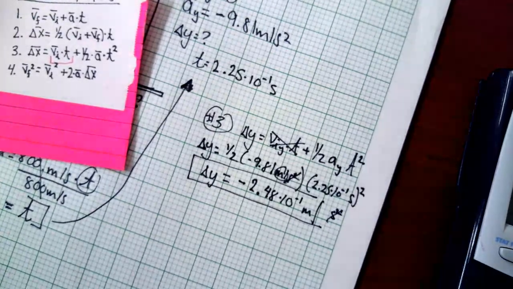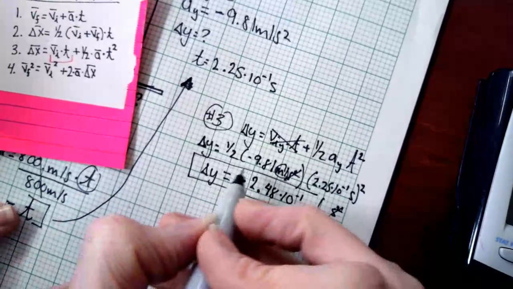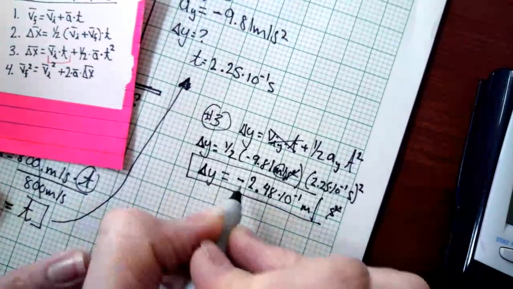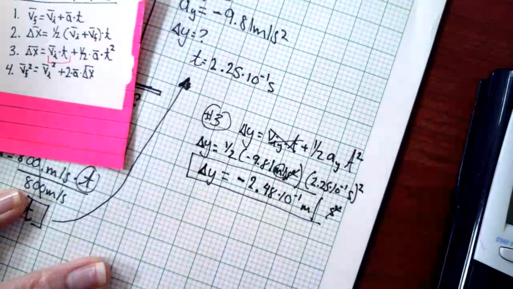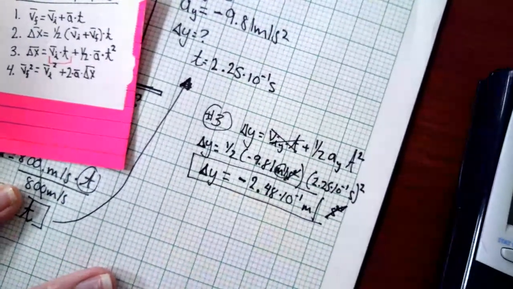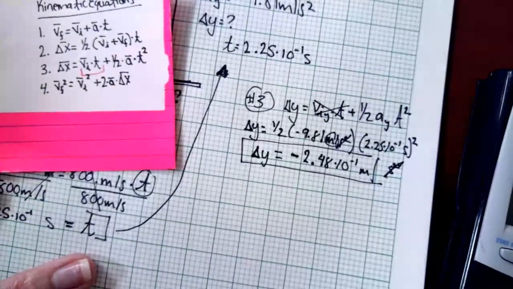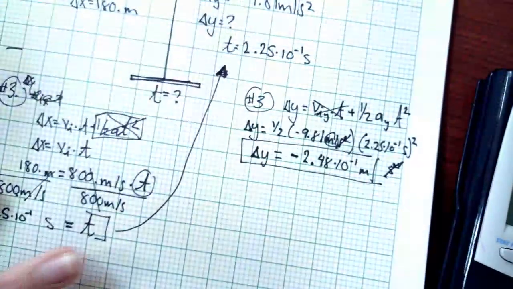Yeah, they must have been sig figs slightly different. And it says how far does it fall, so that's why that's a negative. Delta y as a vector quantity is negative, but if they said how far does it fall, you can say it as a positive if you'd like. But knowing that obviously delta y is a negative value. All right, that was number 1.